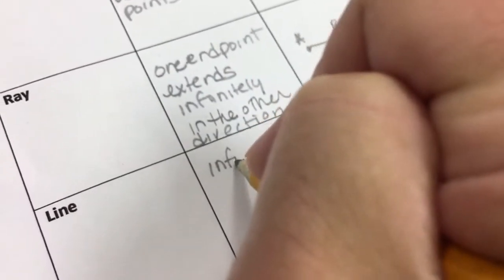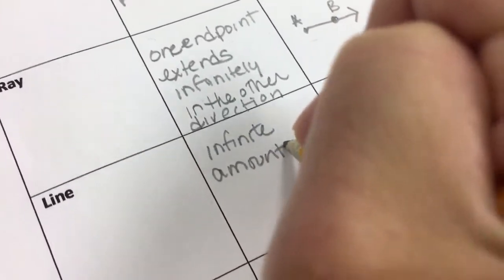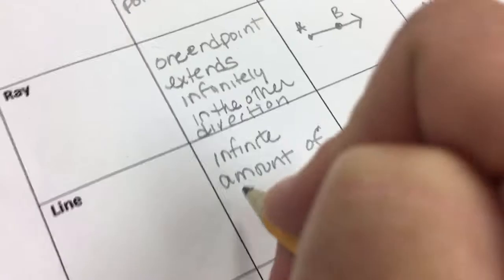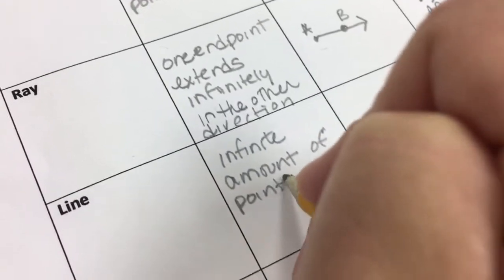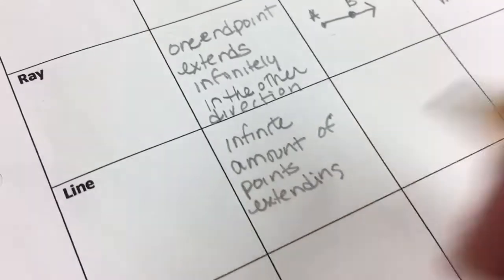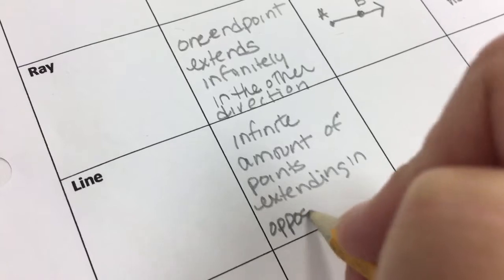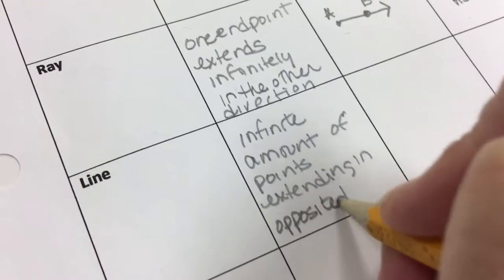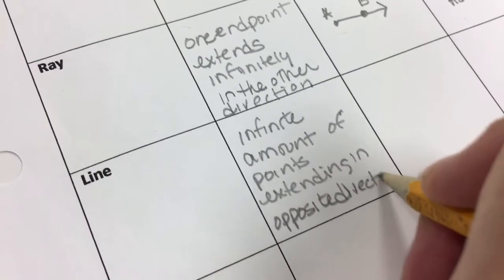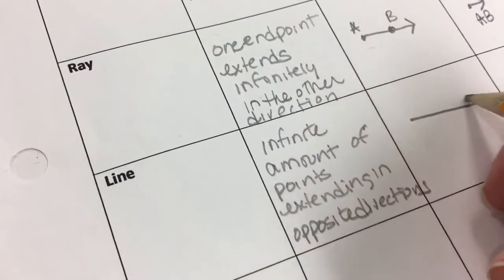Okay, a line, an infinite amount of points extending in opposite directions. So we can have it look like this.